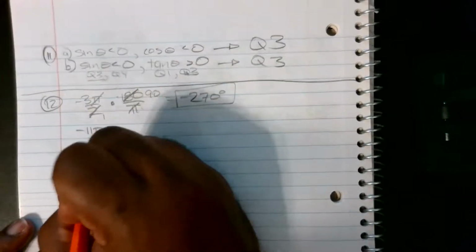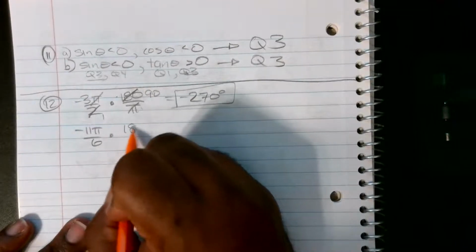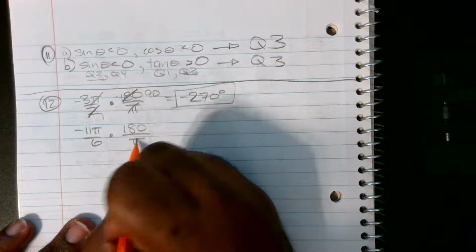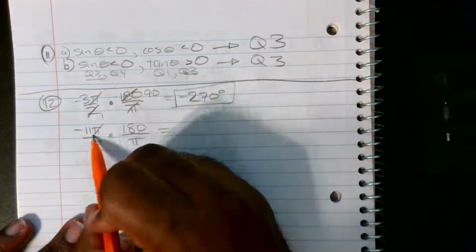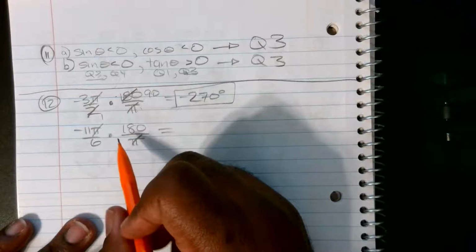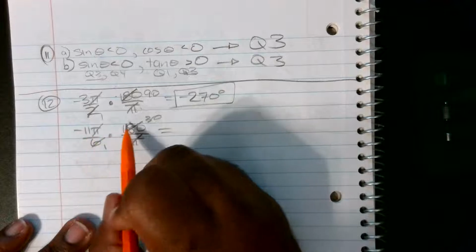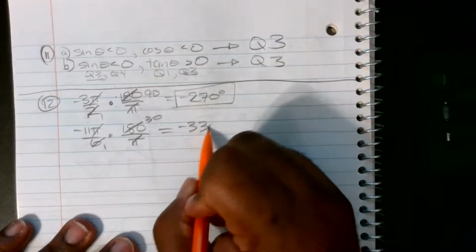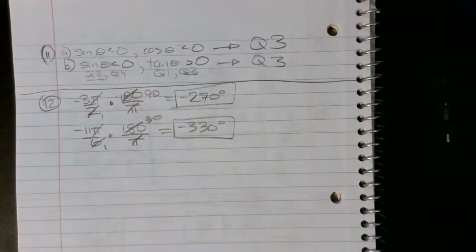Negative 11 pi over 6. Again, we're going to degrees, so multiply by 180 over pi. I already know what this one is, though, but we'll work it out. The pi's automatically cancel. First thing, 180 divided by 6 is 30, and negative 11 times 30 is negative 330 degrees. All of this comes from knowing the unit circle.